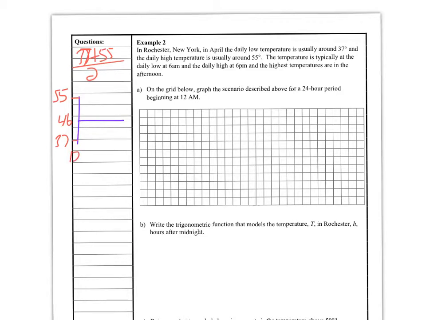So we're supposed to start this bad boy at 12 a.m., so I'm going to put a 12 right here at the bottom. And then my tick marks here. It's going to end someplace, but at 6 a.m. it's got to be at the low. And then at 6 p.m. it's got to be at the high. So if this is 6 at the low, a.m., and then this guy right here is 6 p.m., it's the high, you can kind of see what's happening here.